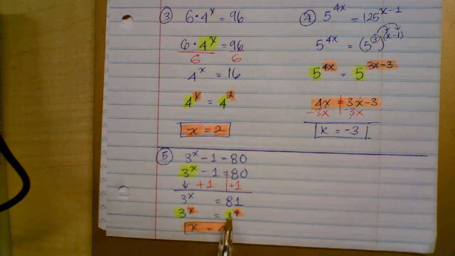And then since they do have the same base, what needs to be equal to each other is the exponents. Since they already have the same base, the exponents need to be equal to each other. So x must be 4.